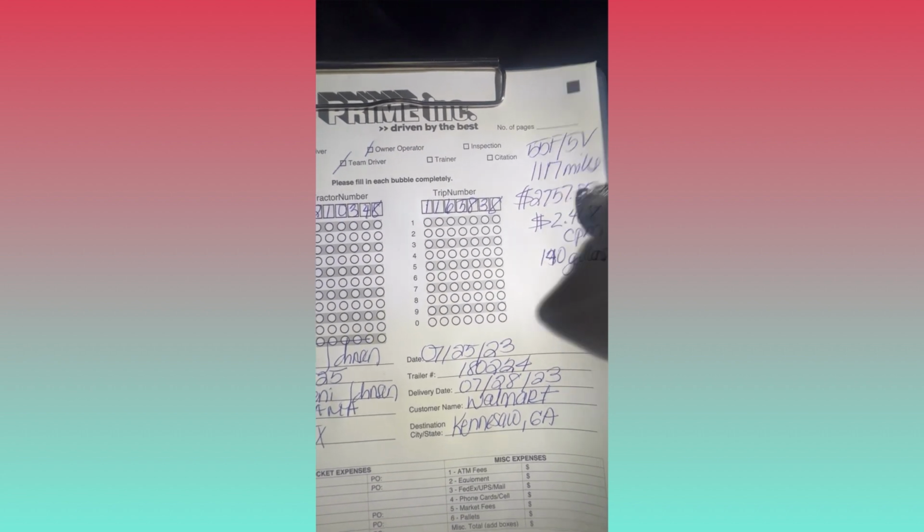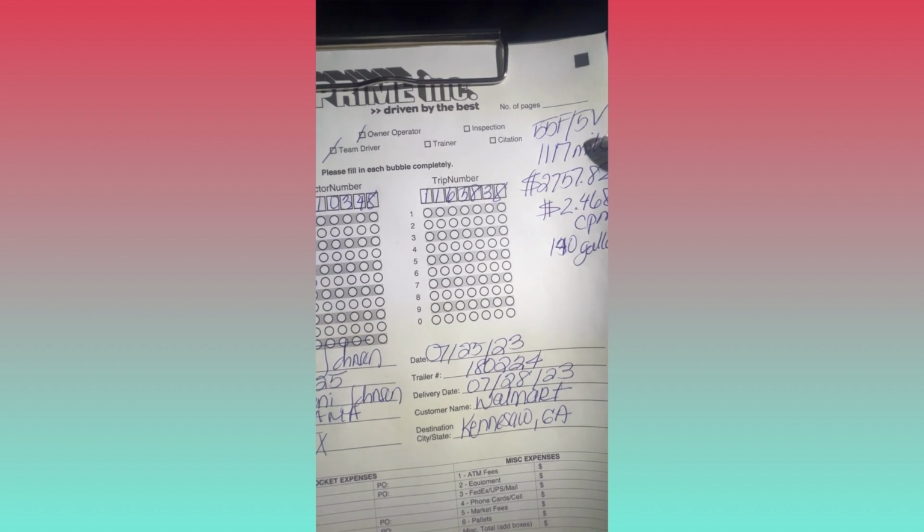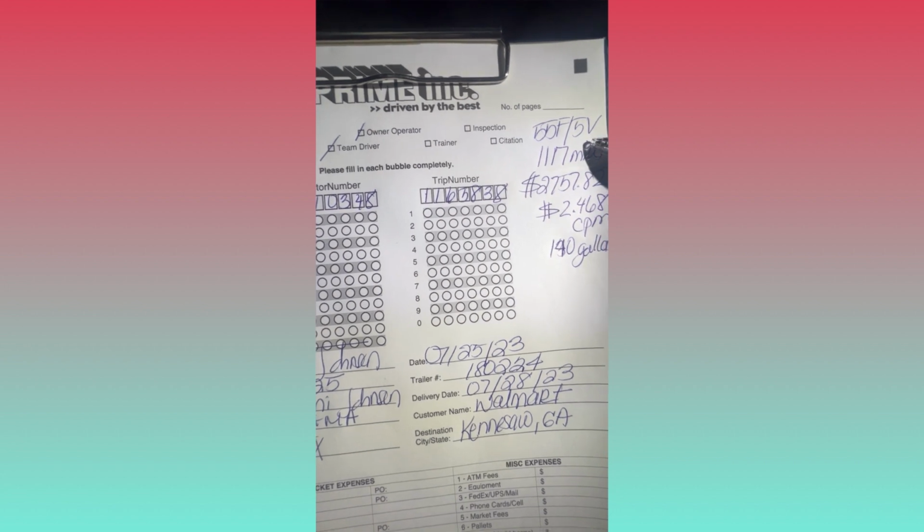This is the total miles, 1,117 miles. This was the pay for the load. In order to find out the cents per mile that you're getting paid, you will take this number, which is the money, divided by the miles. It'll give you your cents per mile.